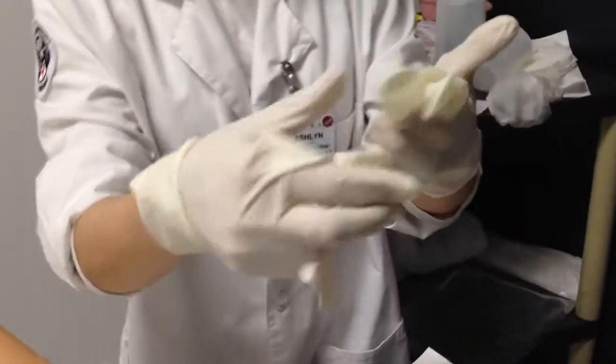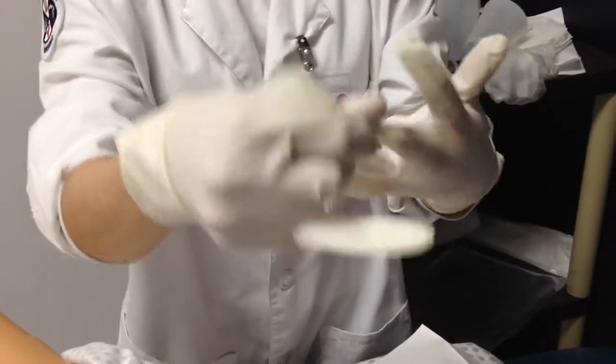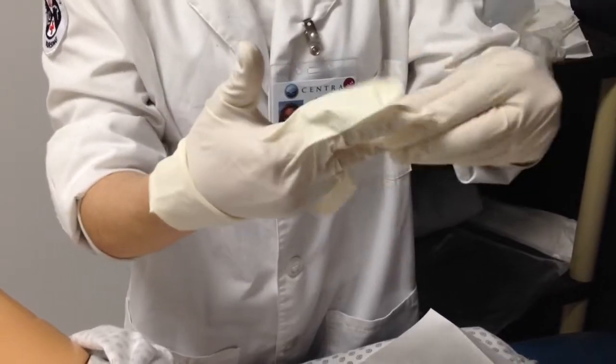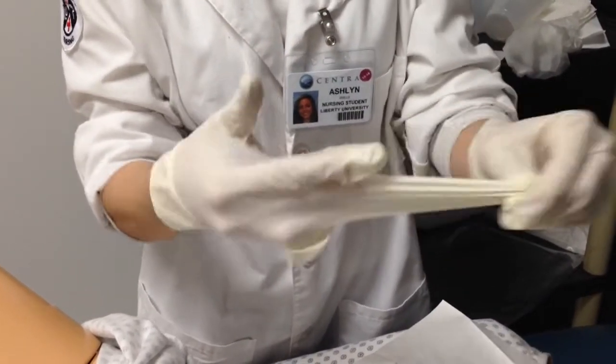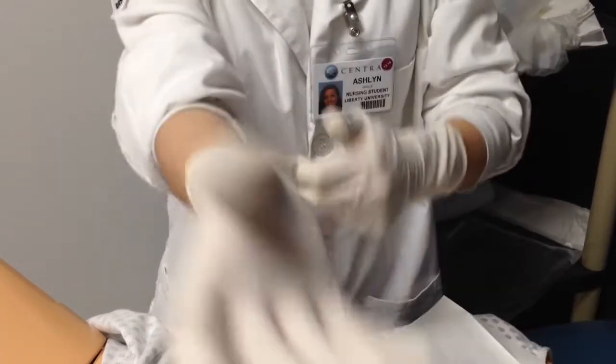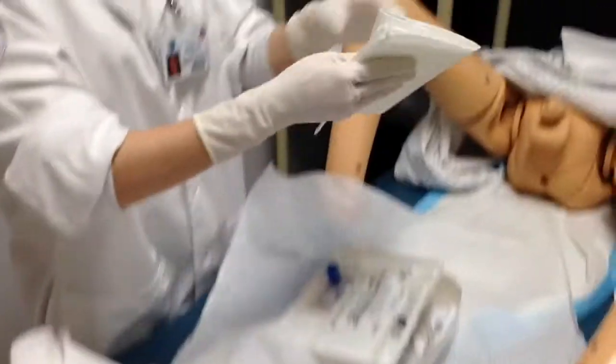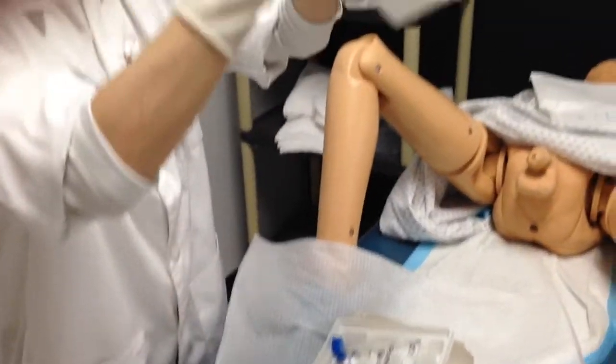From here I can go ahead and fix my gloves. Now that both my hands are sterile. Alright, Mr. Jones, so now I'm going to start the process of inserting your catheter. I'm going to go over here. My hands are sterile, so I can go ahead and pick up the sterile field with my hands.